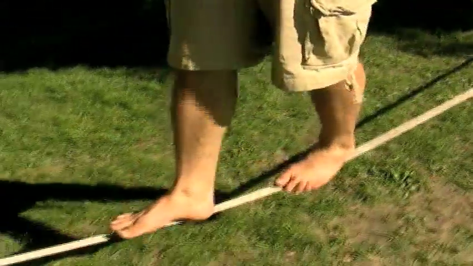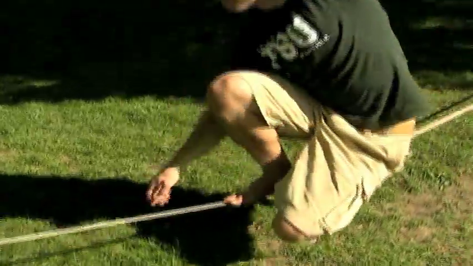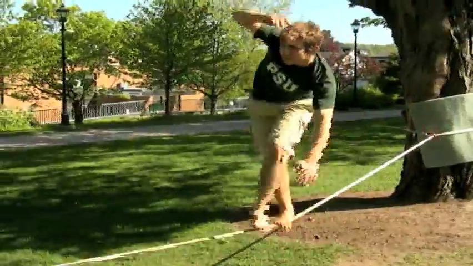Slacklining is a great sport. A lot of fun, easy to set up, and really cheap. And I guess you can make some connections to video too. And make some falls too. But it's all worth it as long as you get back up and try again.